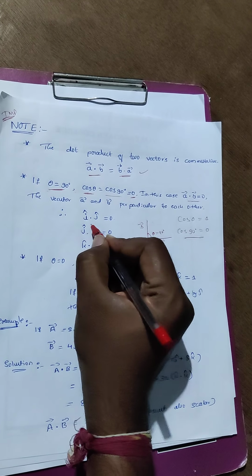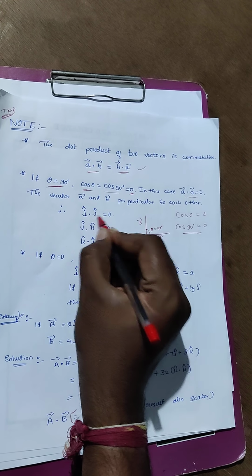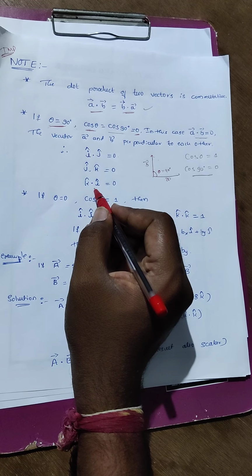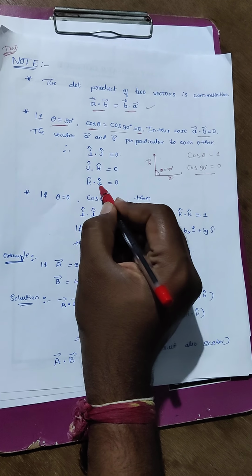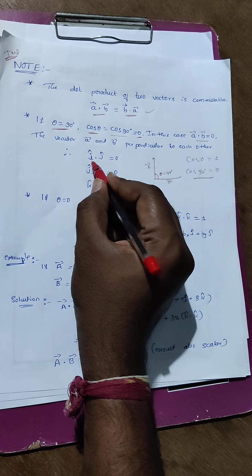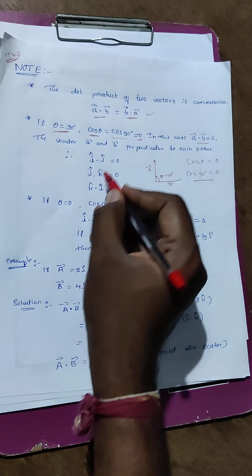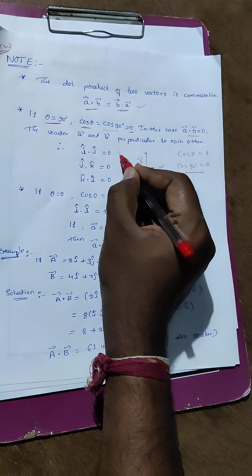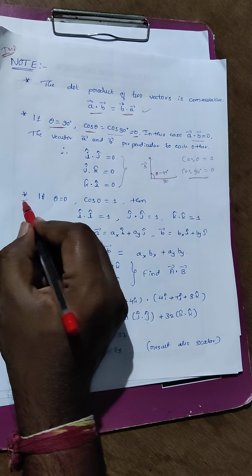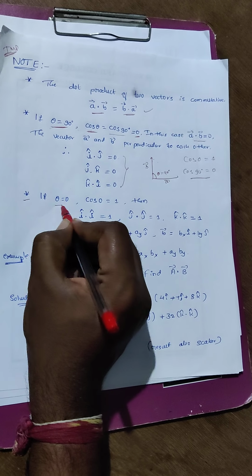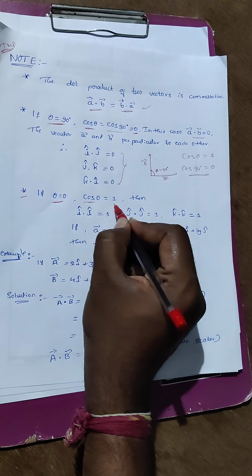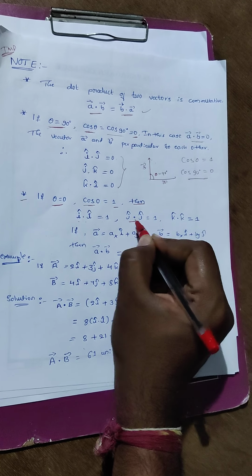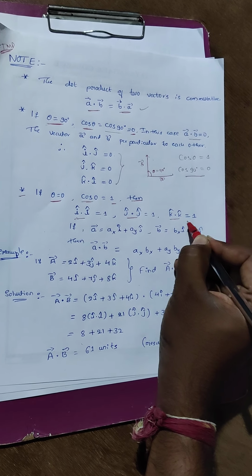By this we can write i dot j is equal to 0, j dot k is equal to 0, and finally k dot i is equal to 0. Remember this. And the next point: if theta is equal to 0, cos 0 is equal to 1, then i dot i is equal to 1, j dot j is equal to 1, k dot k is equal to 1.